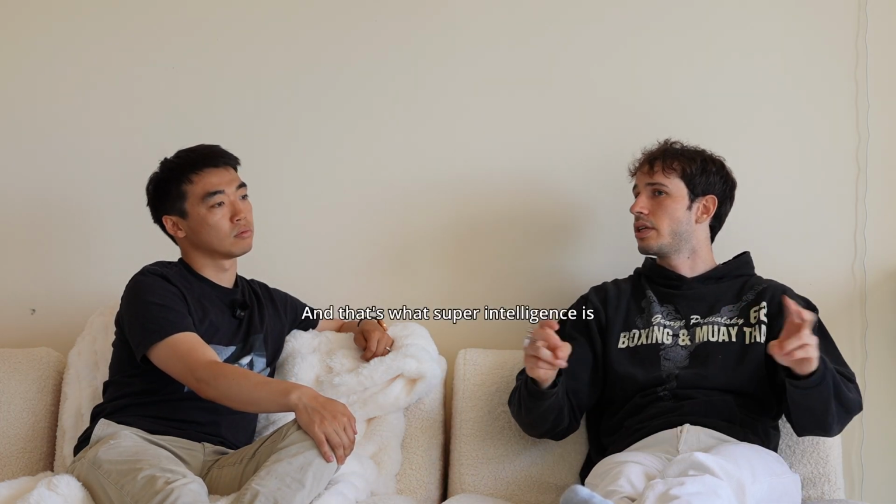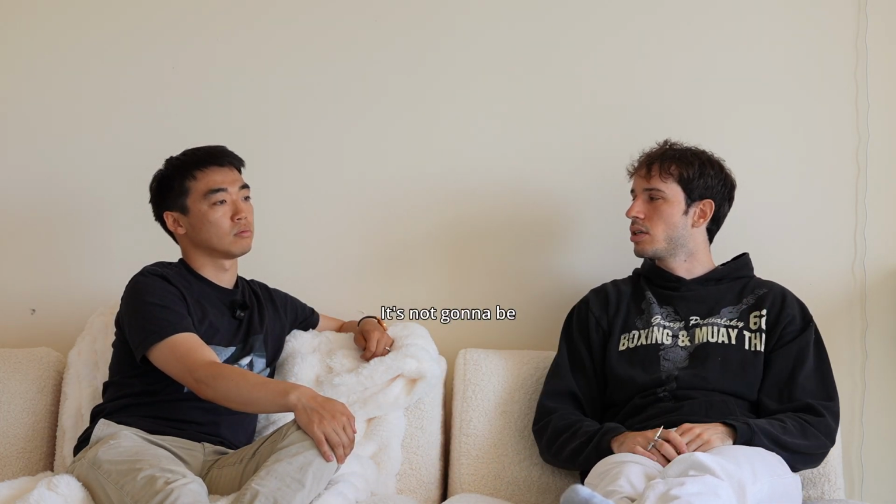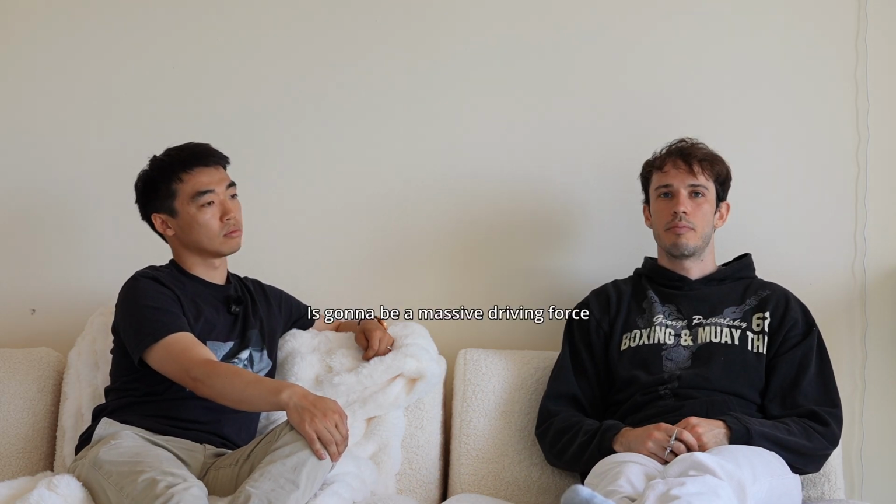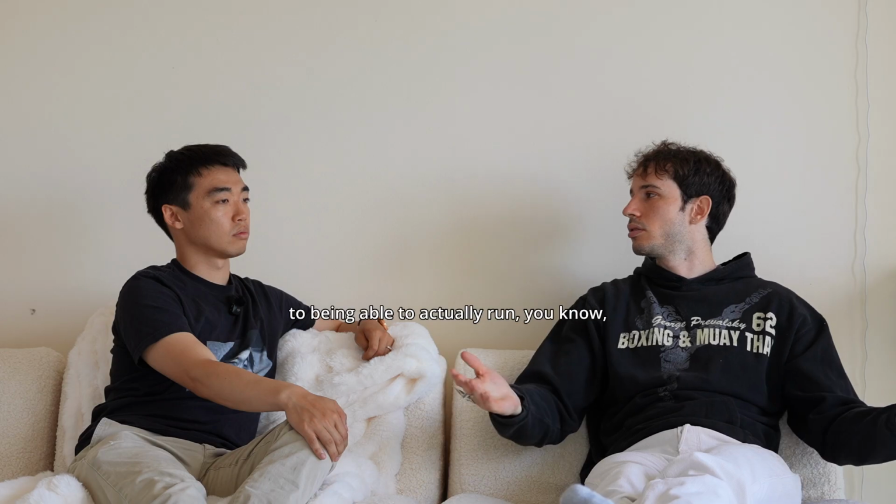That's what superintelligence is likely to look like. It's not going to be some giga god model. But number one is having really cost efficient intelligence per token, which is going to be a massive driving force to actually run these agent networks.